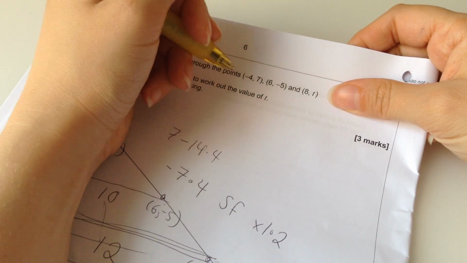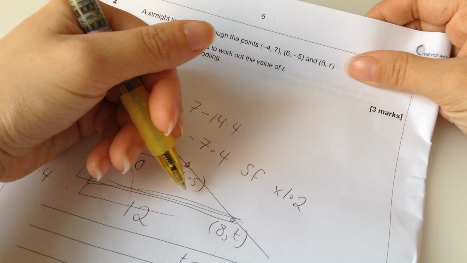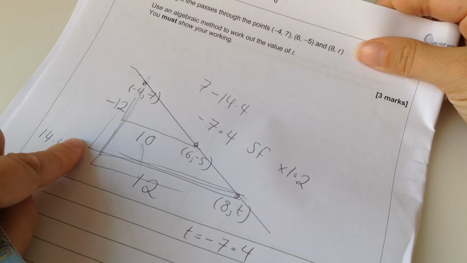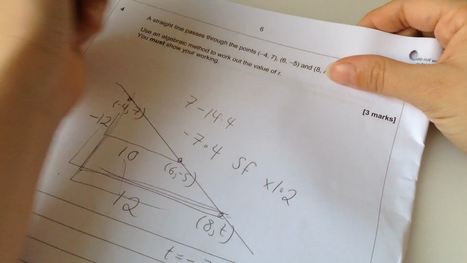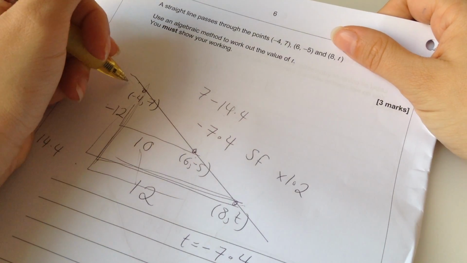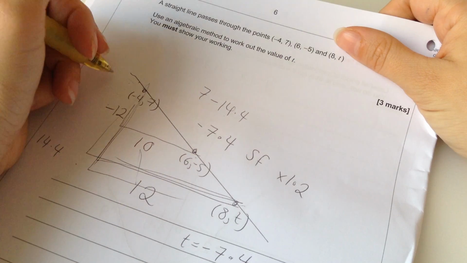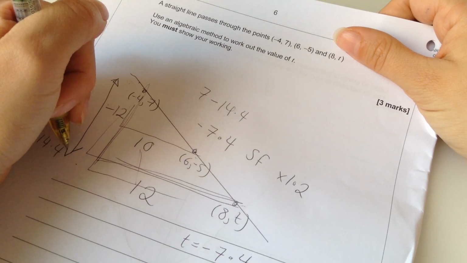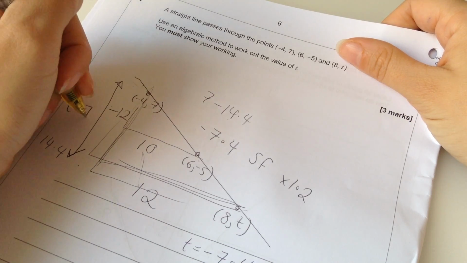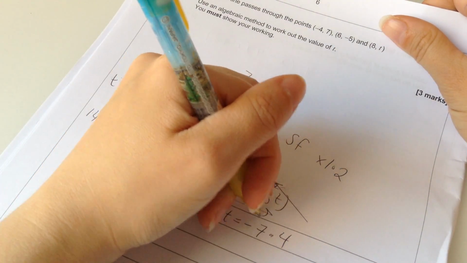T, okay, I've got to make an equation with t in it. Could I say 8 take 12, like t? I don't know how to do it algebraically. If I called this 7 minus t, no it's not, it's t minus 7, right? And this is 12.